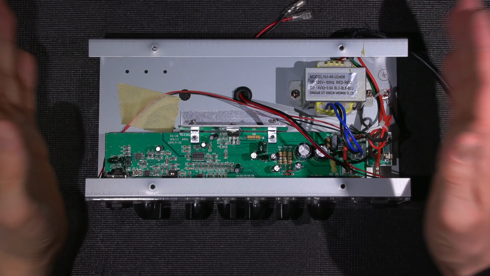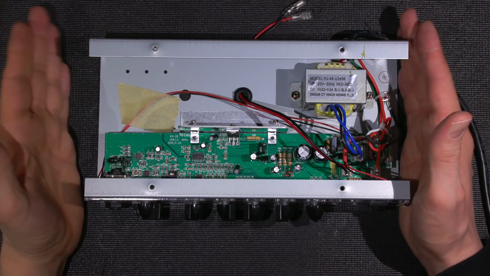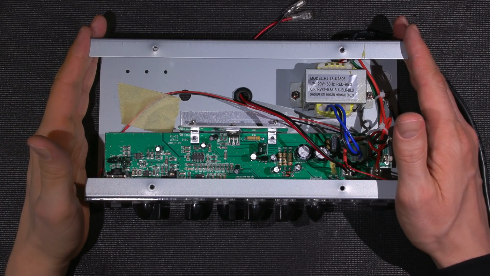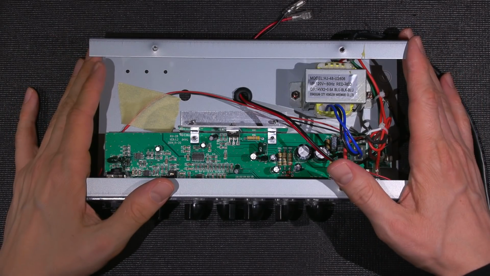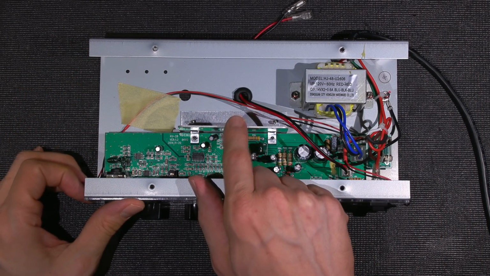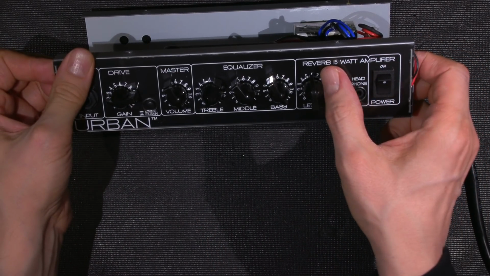Hi everyone, this is part 2 to the amplifier build. If you haven't seen part 1, it's the video just before this one. In this video, we're going to take a look at how many watts this little amplifier makes factory, so that's with this little IC right here. It says it makes 15 watts.